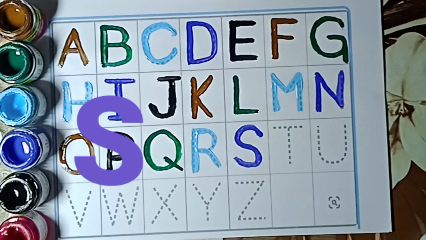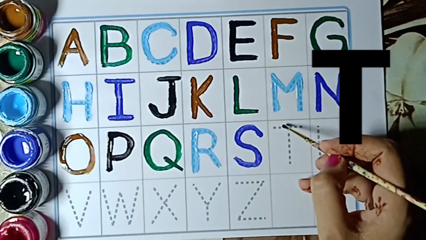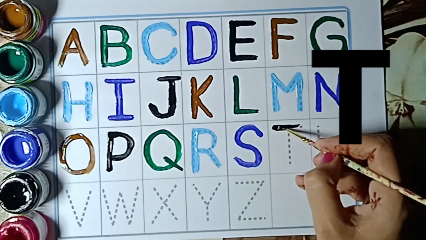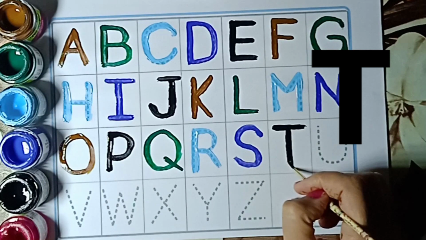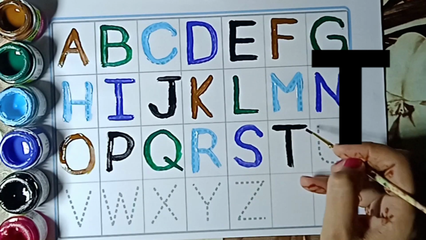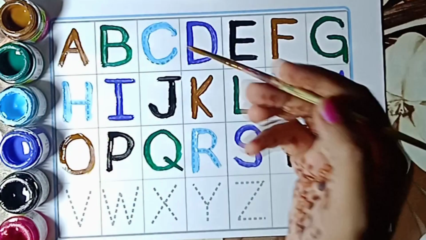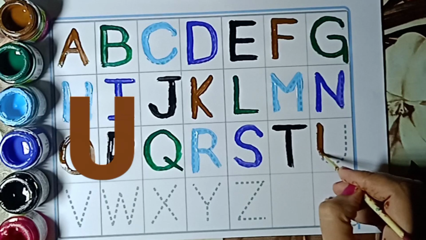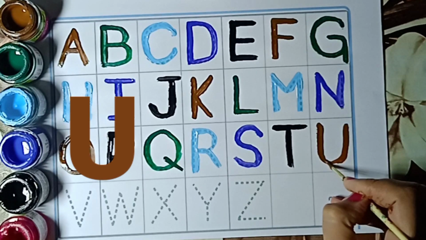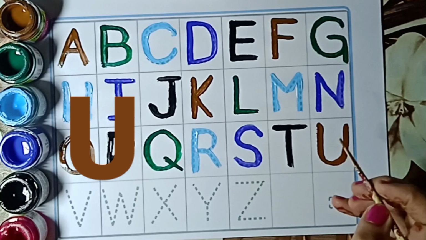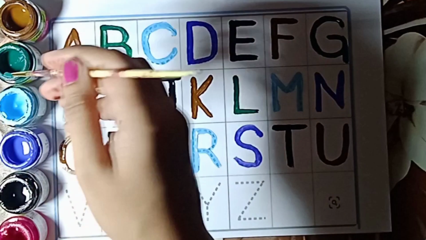Next letter is T. We are using here green color. T for tiger. Brown color U. U for umbrella.